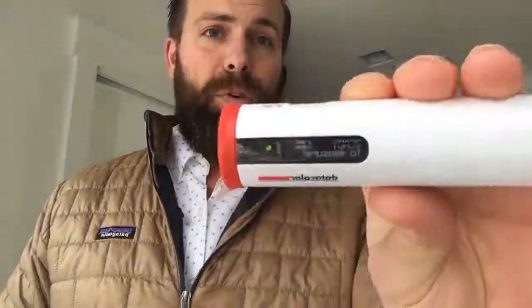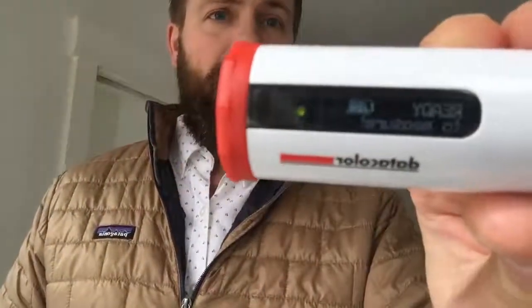You can couple this with an app on your phone, which we're going to show you here in a bit. But if you don't have the app on your phone, the colors will actually show up on here. So super easy to use. There is one button on this thing and one readout. It couldn't be simpler, super intuitive.